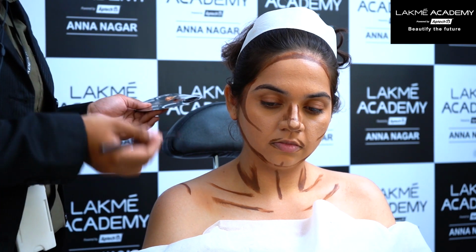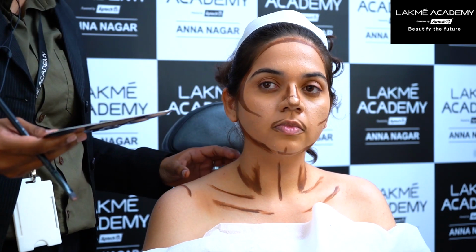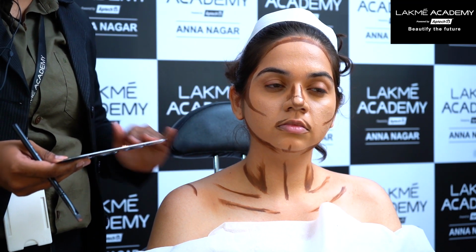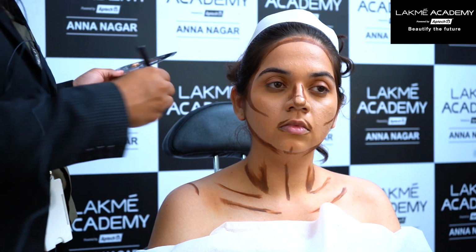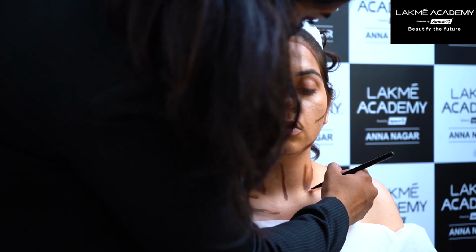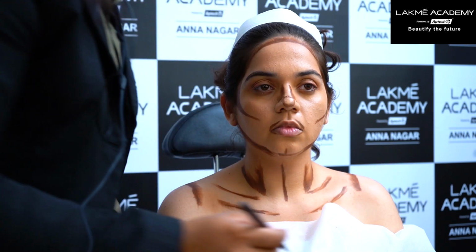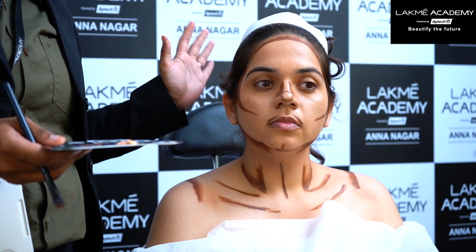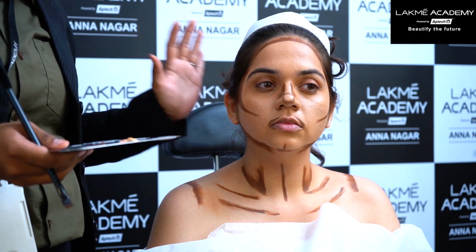So in the shoulder shading, if her shoulder is broad, we will blend it towards the shoulder. If the arm is big, then towards the hand we will blend it. Okay, so this is her basic mapping in shading according to her body type.